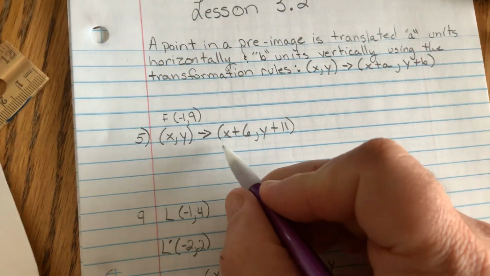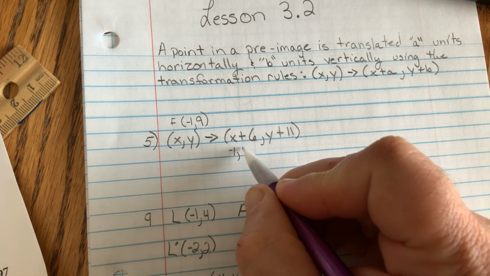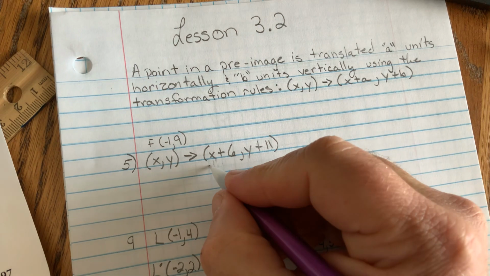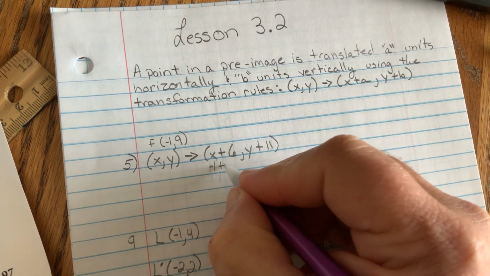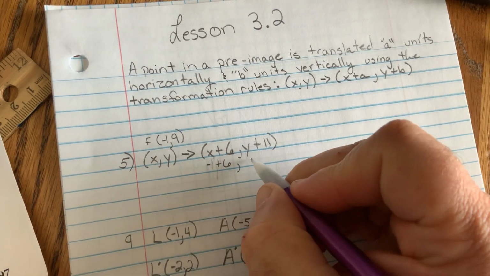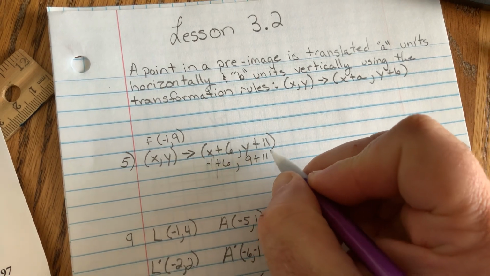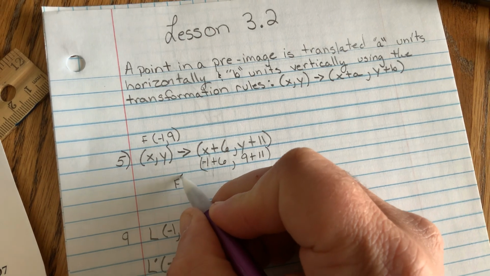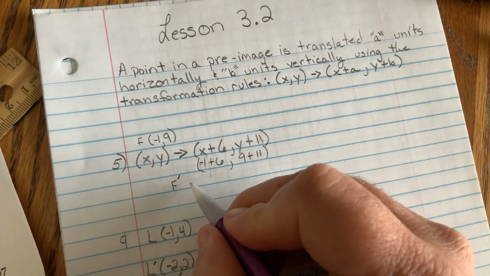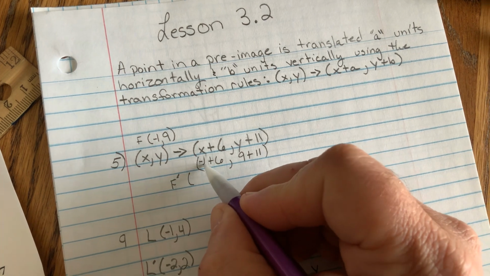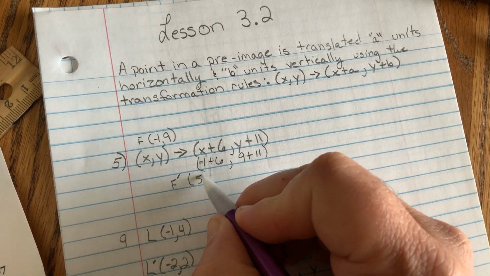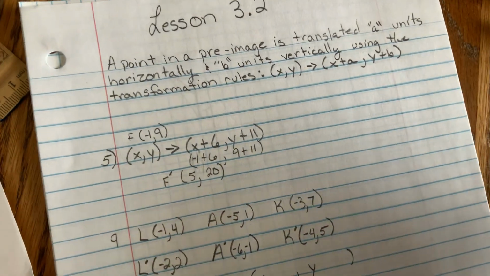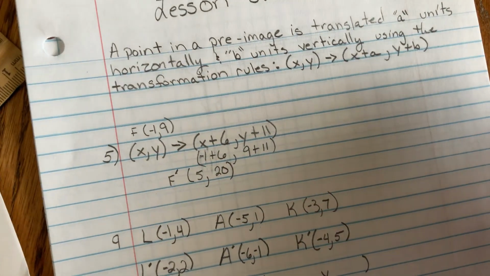So what we're looking at here would be -1 plus 6 and 9 plus 11. Just like in the last lesson, make sure we show the new ones with the tally. The new F becomes -1 plus 6, which is 5, and 9 plus 11 is 20, and we're done. That's all you have to do on that one.